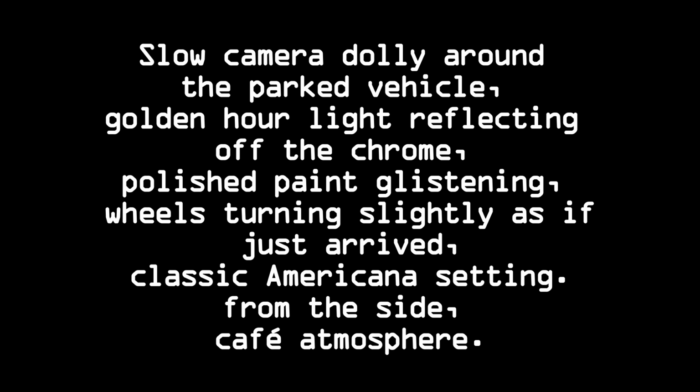Slow camera dolly around the parked vehicle, golden hour light reflecting off the chrome, polished paint glistening, wheels turning slightly as if just arrived. Classic Americana setting.